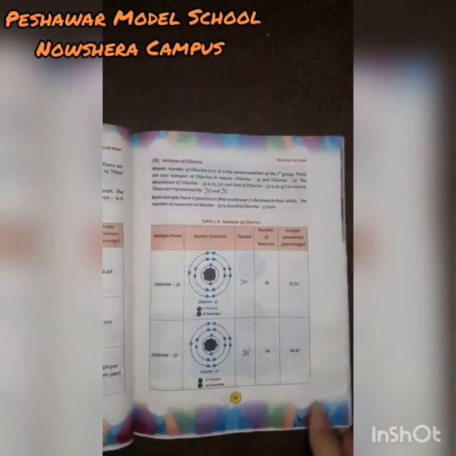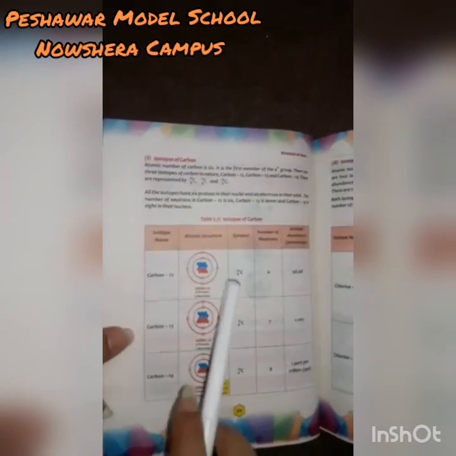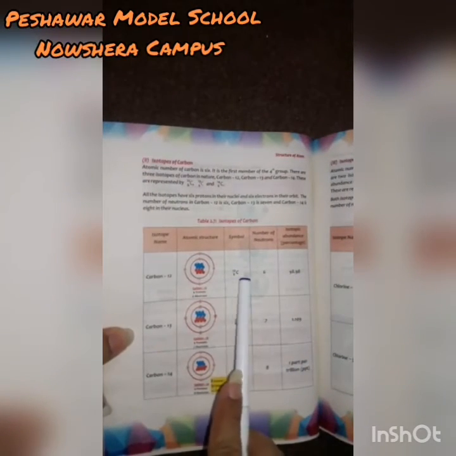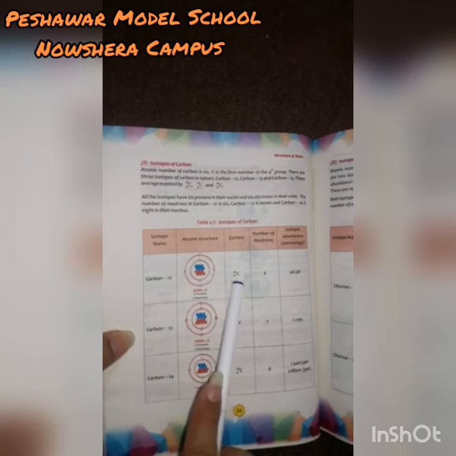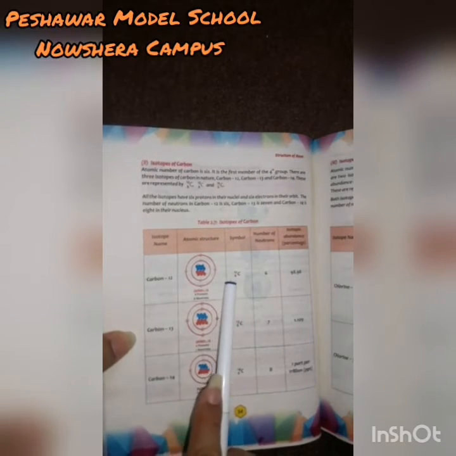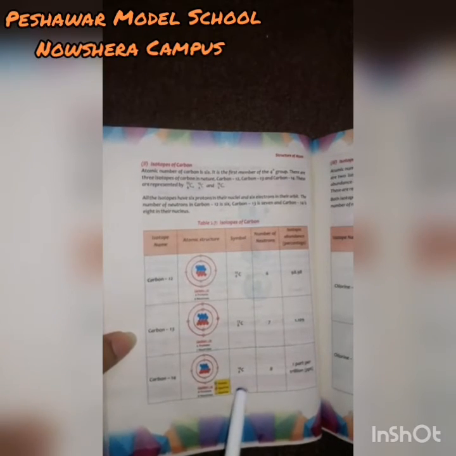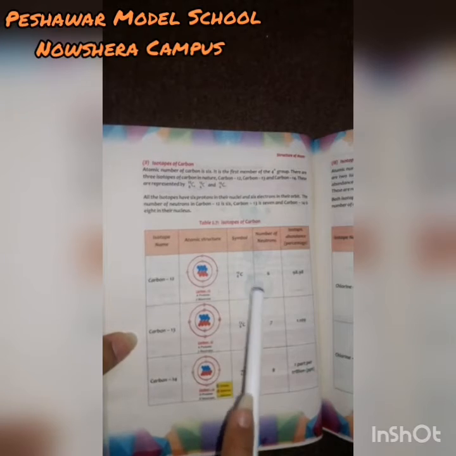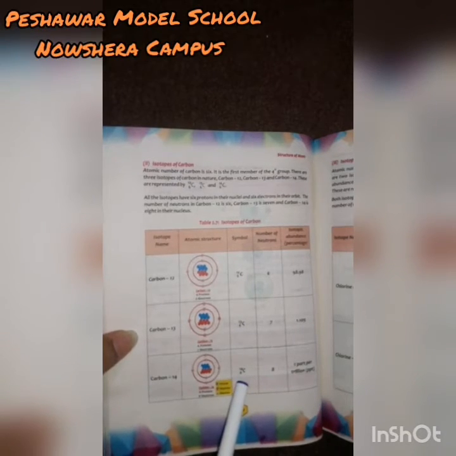Now look at the isotopes of carbon. These are the isotopes of carbon, and the 12 is the atomic mass of carbon. Look, all the atoms of carbon have the same atomic number, which is 6, but the mass number is different. The first atom mass is 12, the second atom mass is 13 and the third atom mass is 14.